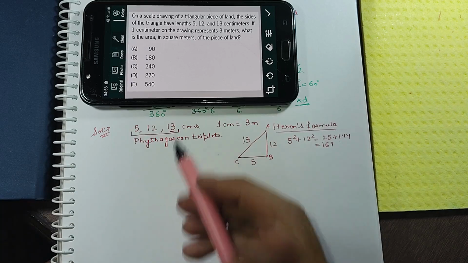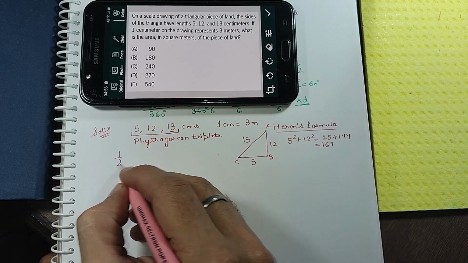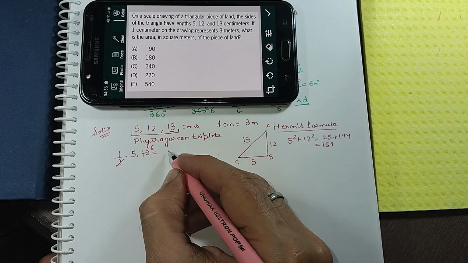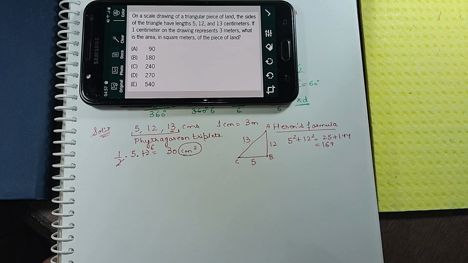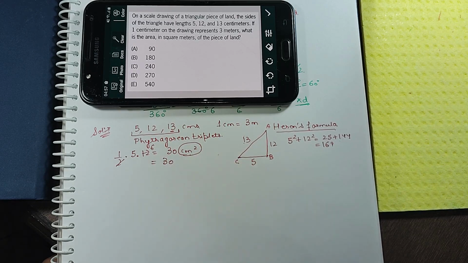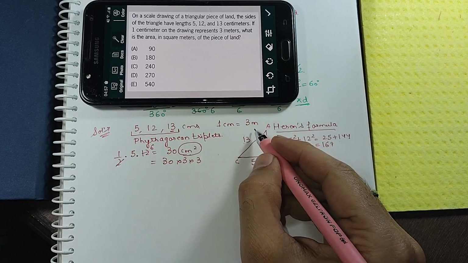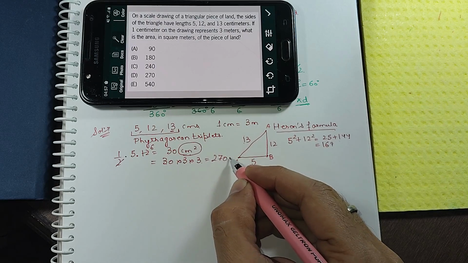So the area for this will be 1 by 2 base into altitude. So that will be 1 by 2 multiplied by 5 multiplied by 12. So this will be 5 into 6, 30 centimeter square. See, here centimeter square is 2 times. So while scaling, you will do 30 multiplied by 3 multiplied by 3, so as to change into the scales. So this will be 3 3s are 9, 9 times 30 is 270 square meters.